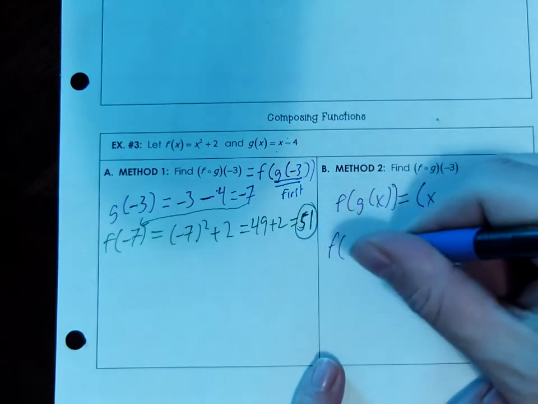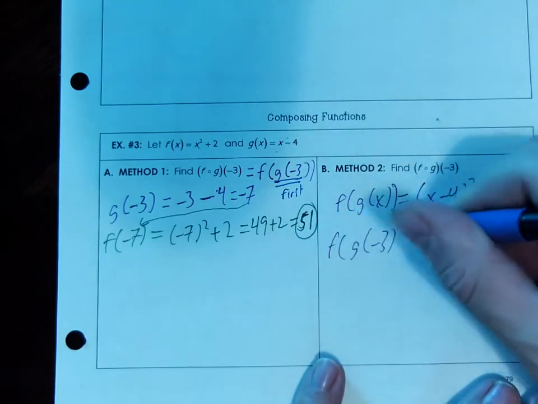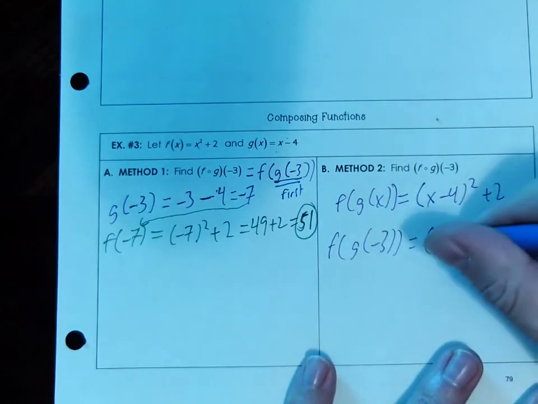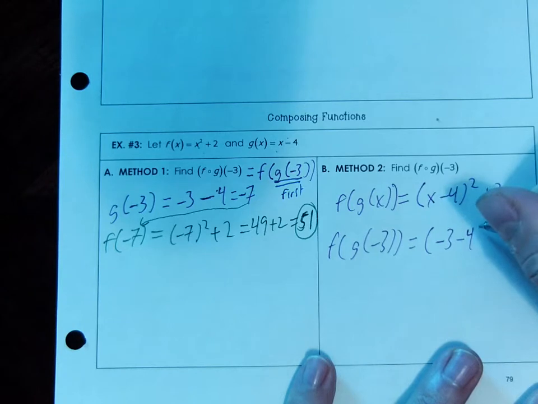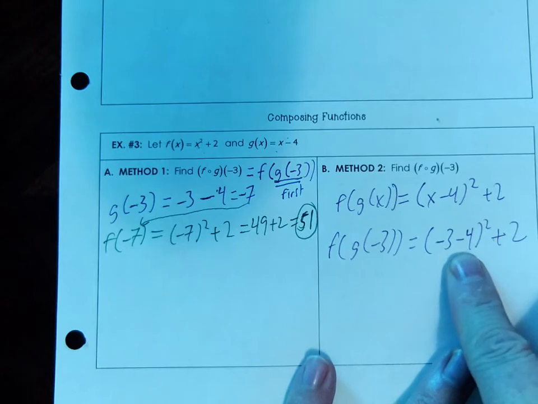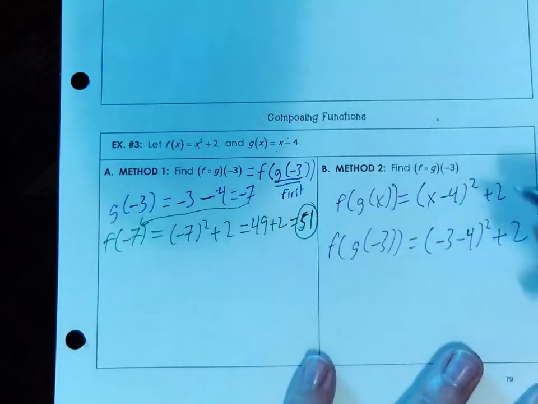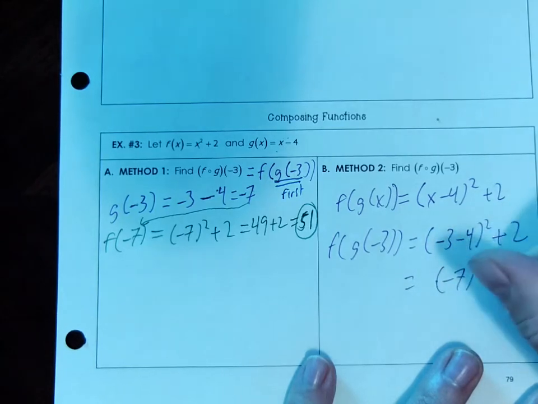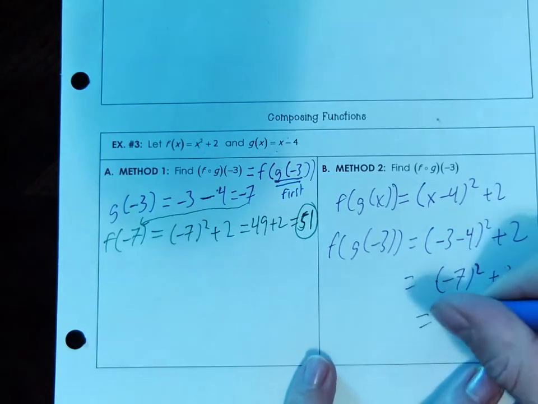So f of g of negative 3 is equal to negative 3 minus 4 squared plus 2. This is going to yield the same answer. You can see here that's negative 7, quantity squared, plus 2. Negative 7 squared plus 2, which is the same answer.